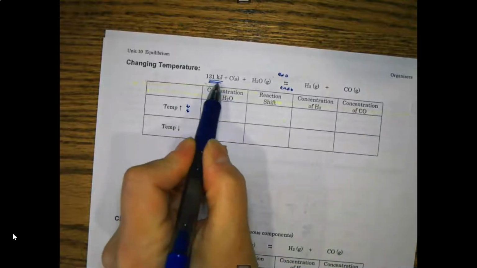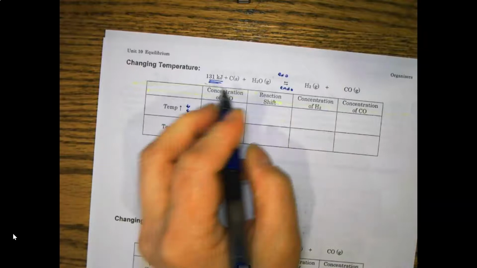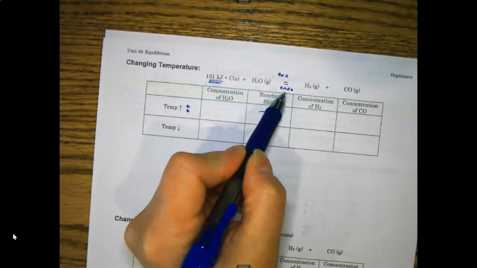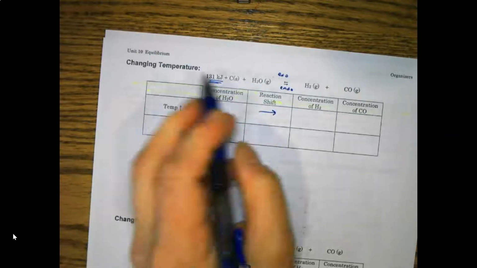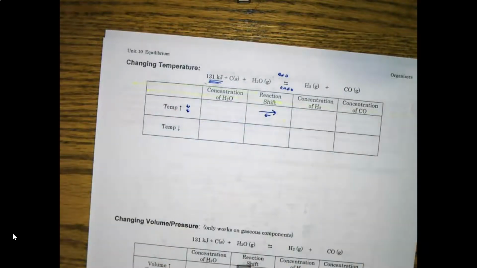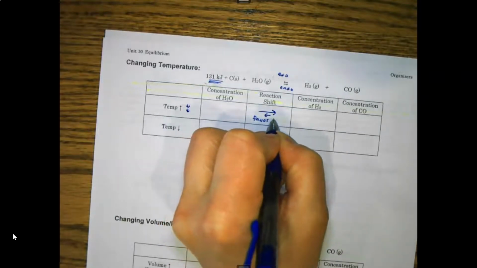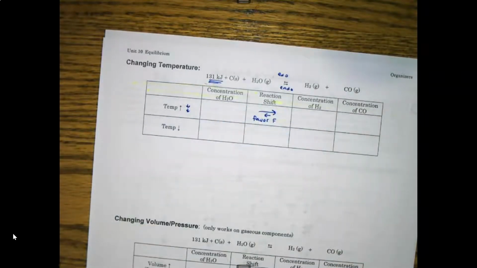Since the energy is on the left, the system wants to decrease the energy, so it's going to shift to the right. It's going to favor the endothermic reaction. So it's going to favor the forward reaction, and it's not going to favor the reverse reaction.